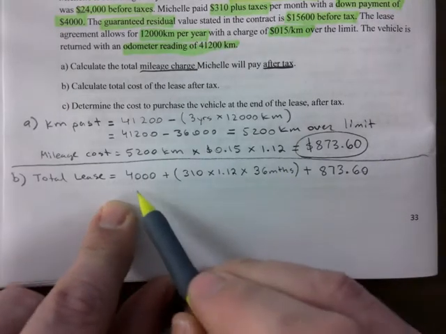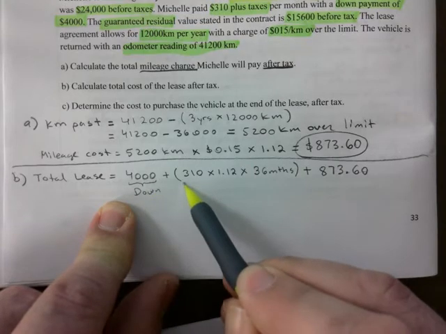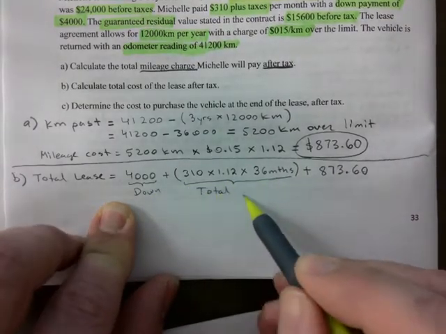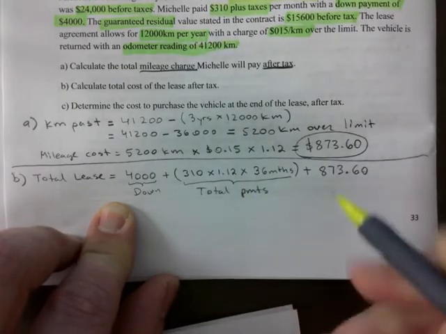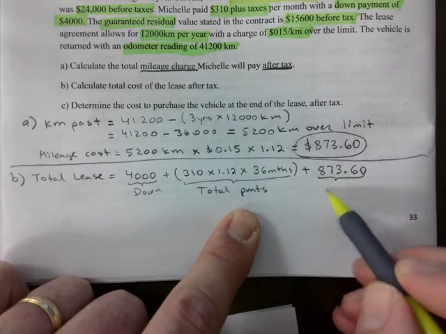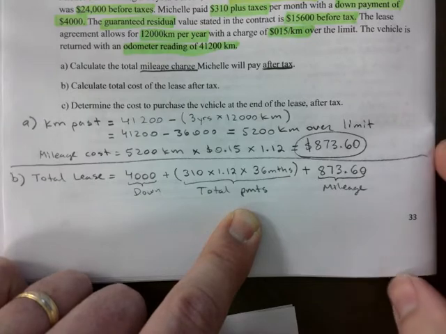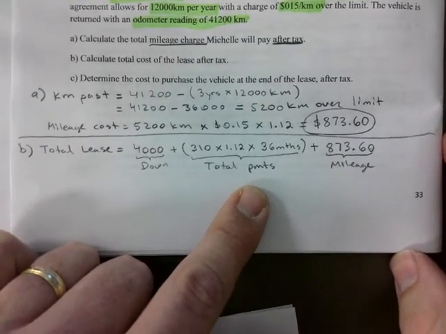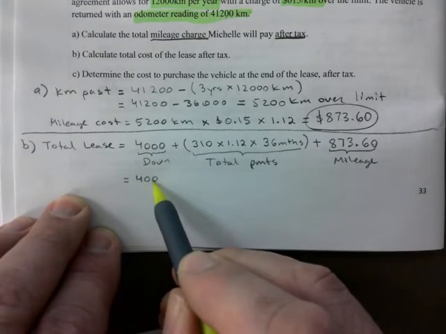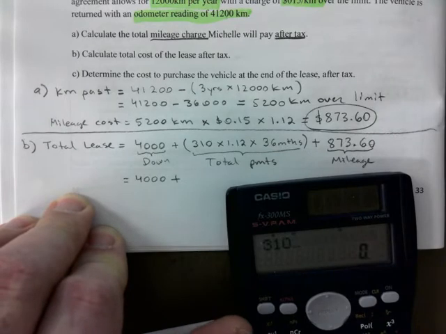So this is your down payment. This would be the total payments, the total payments you've made over the 36 months. And this is your mileage, right? And so I would be very careful with typing everything in one shot. It's just a recipe for mistakes.